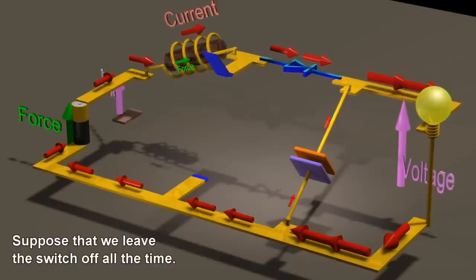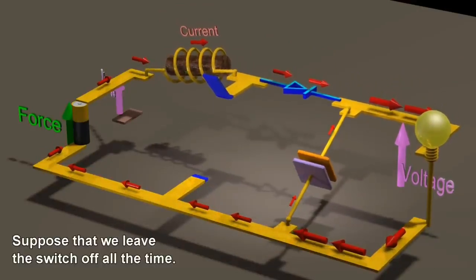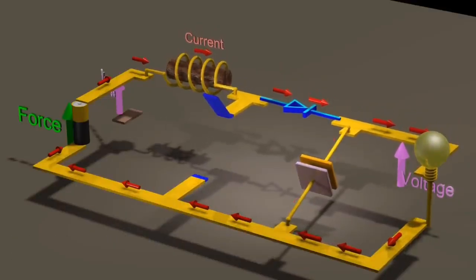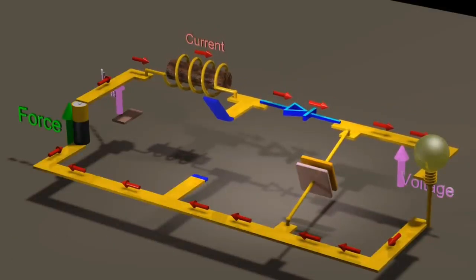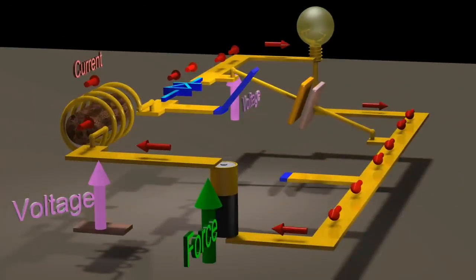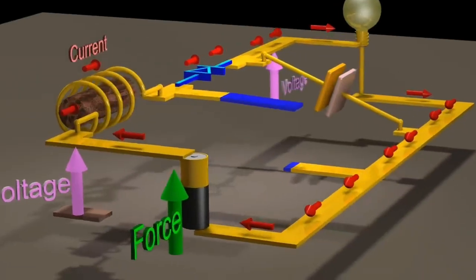Suppose that we leave the switch off all the time. With the switch off 100% of the time, the output voltage will equal the voltage of the battery. What if we instead have the switch on most of the time?